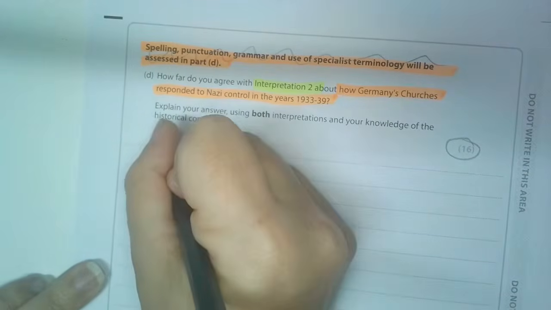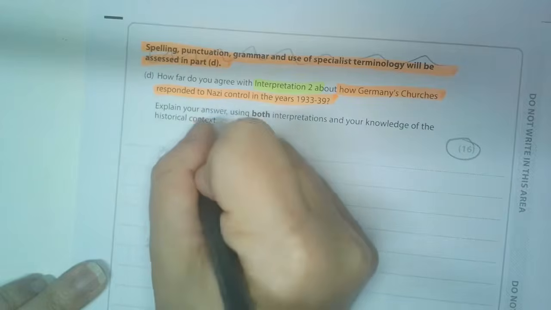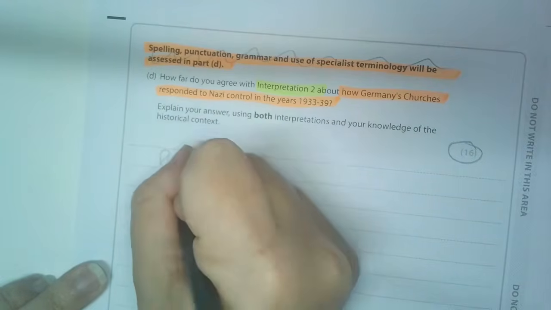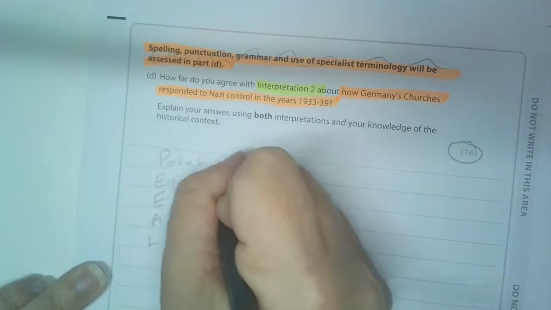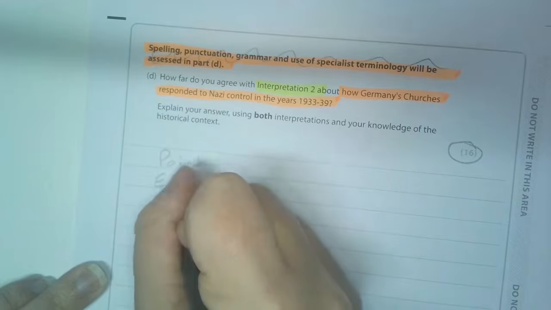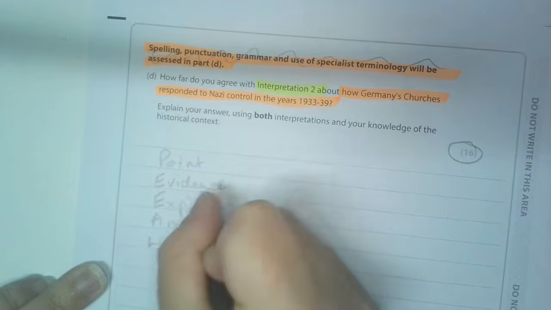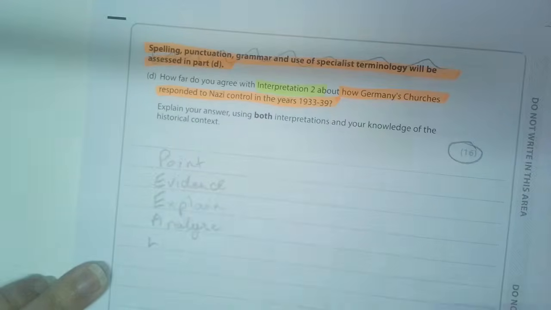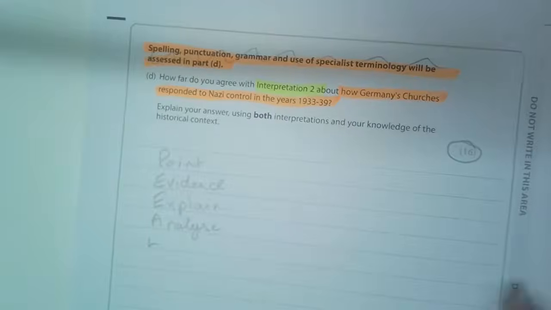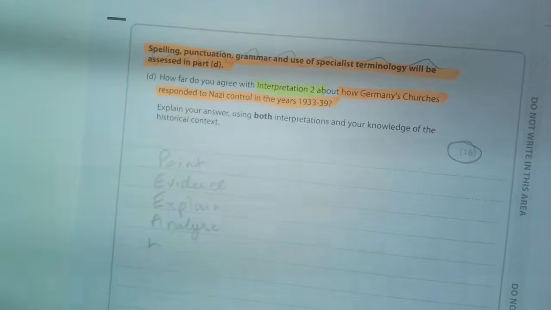So we're doing normal PEEL: point, evidence, explain, analyse. Now remember, I always do analyse. I don't do link, because you should be linking to the question in your point. You shouldn't be linking back to the question at the end of your paragraph, because that's pointless. You need to be doing analysis at this stage, guys.